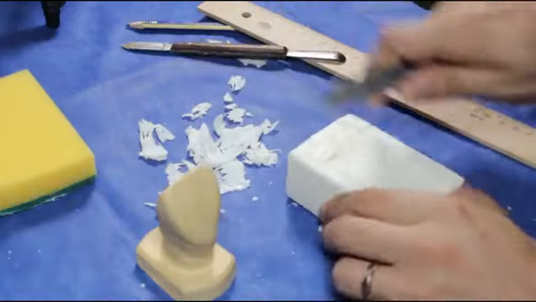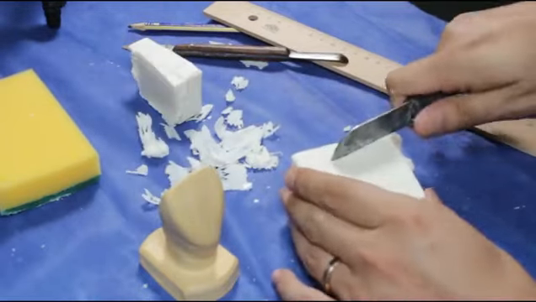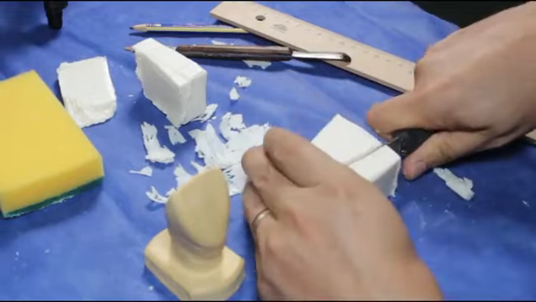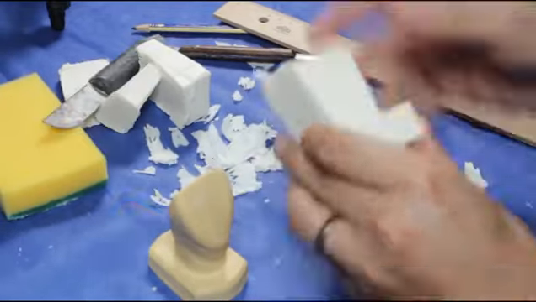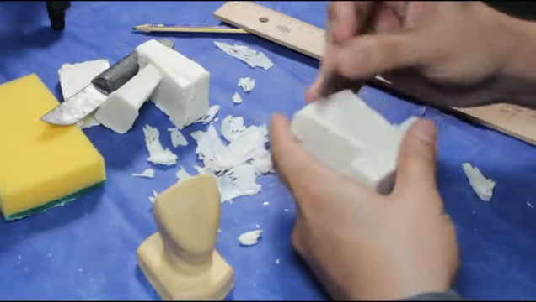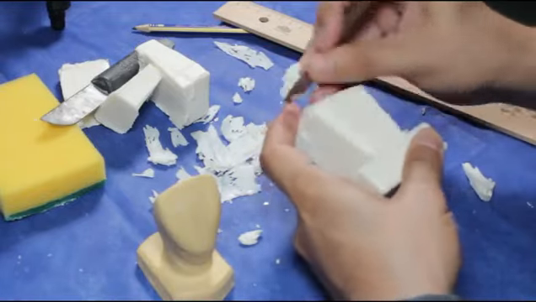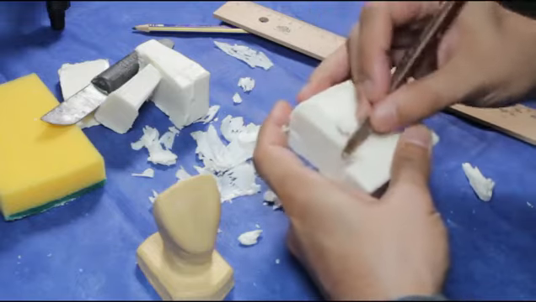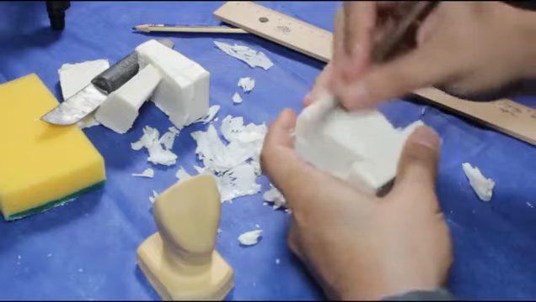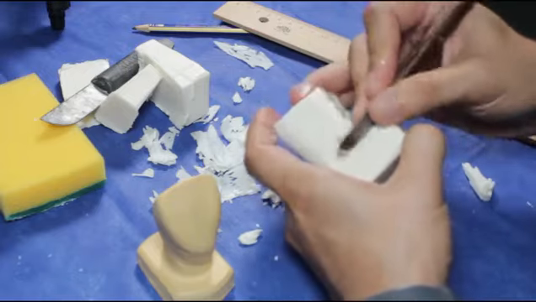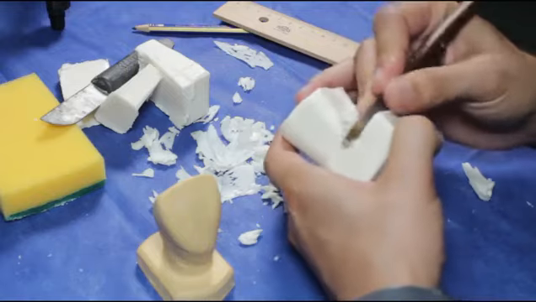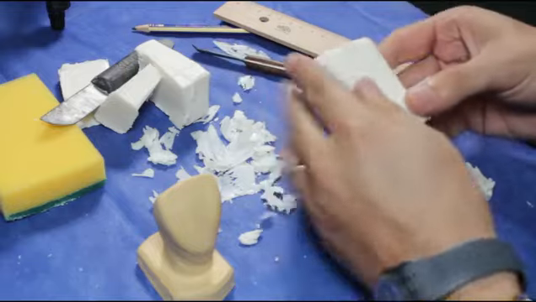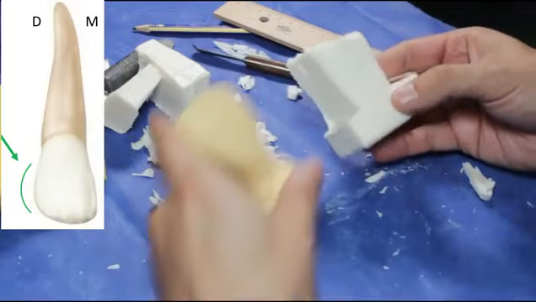We must get rid of the excess soap particles. We must always use pushing motions. We must always remember that we are trying to create an exact 3D replica of the tooth, so all surfaces must be prepared.